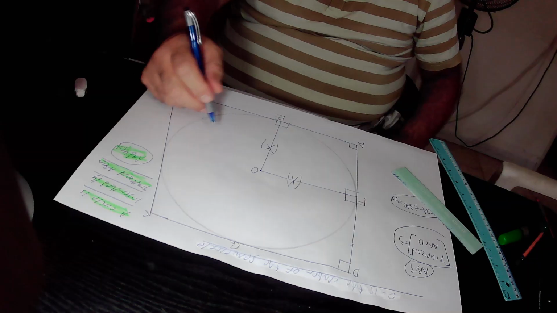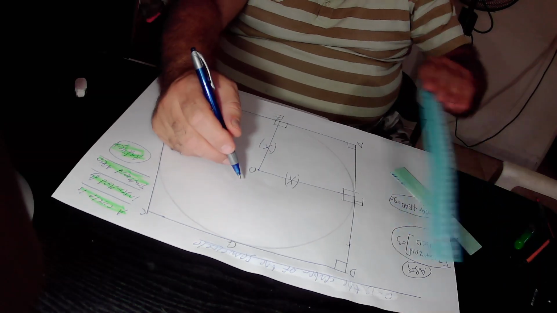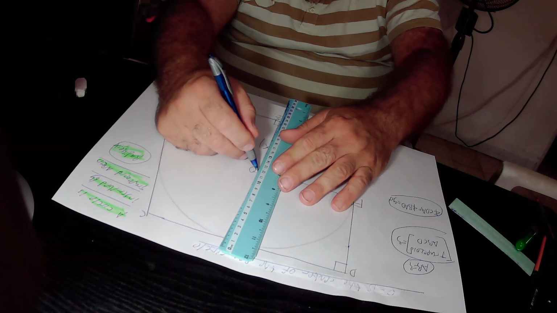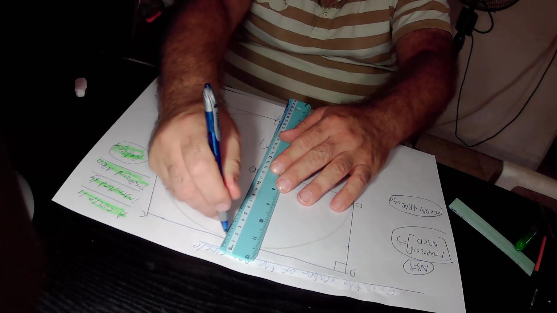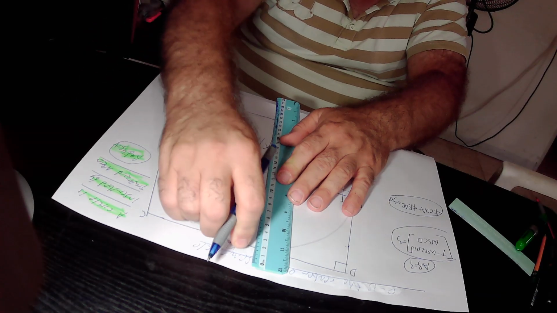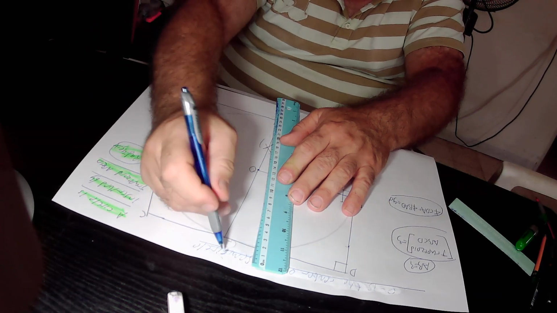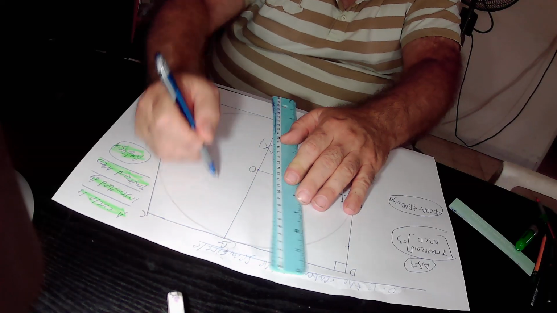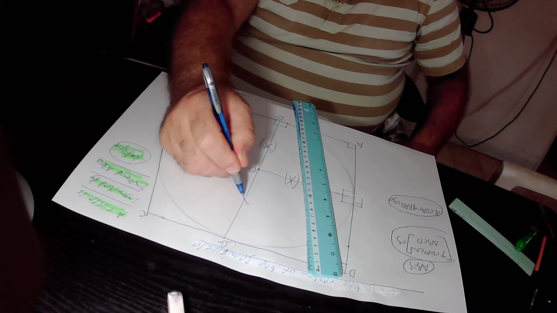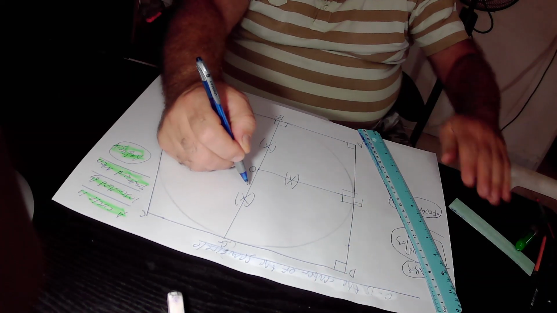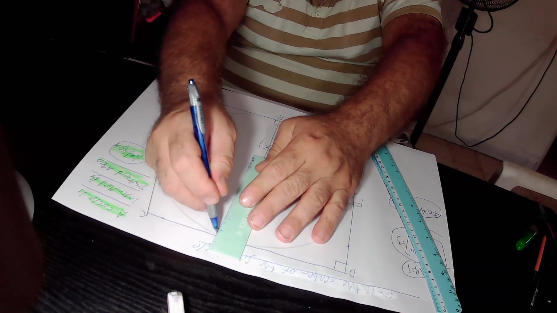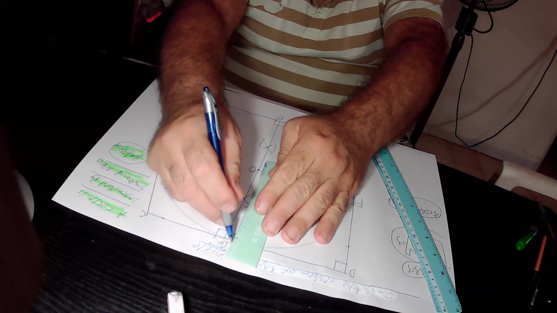Likewise, we will join points O and G together by a straight line. OG is of course the radius of this circle, equal to X, and according to rule 1, this angle equals 90 degrees, and this angle also equals 90 degrees.